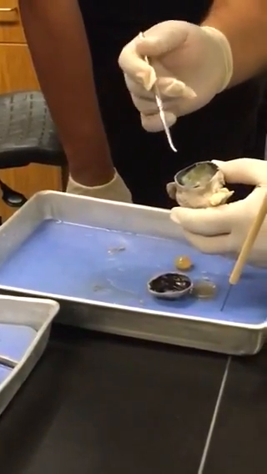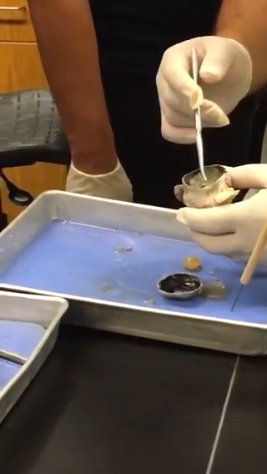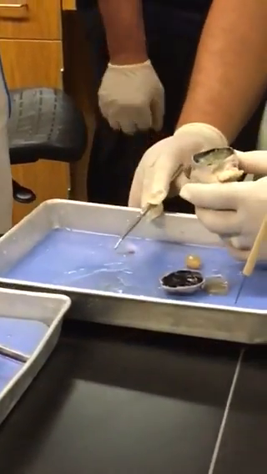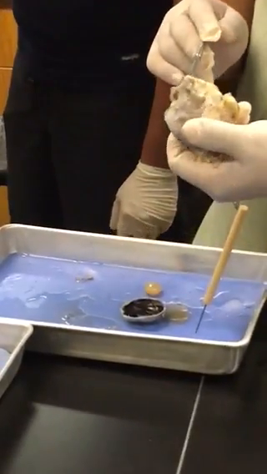Name two cells that you would find within this structure. Rods and cones. I'll say bipolar, ganglion, any of those would fly. Identify the.